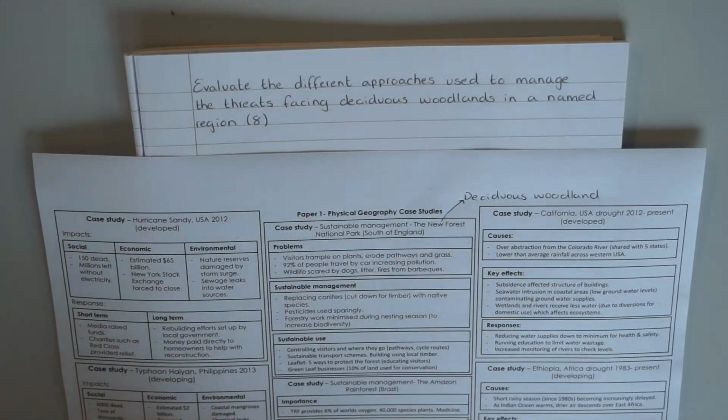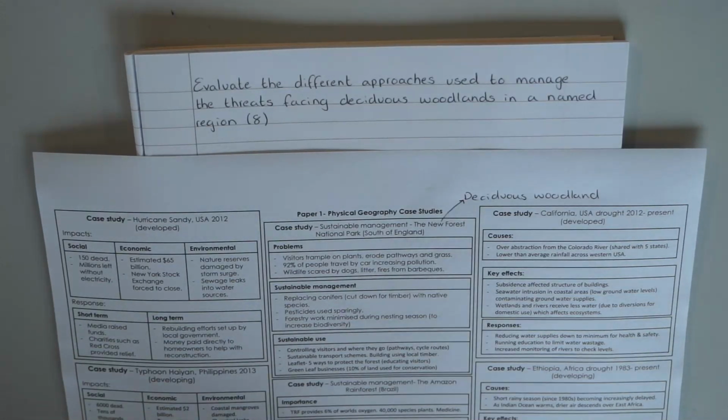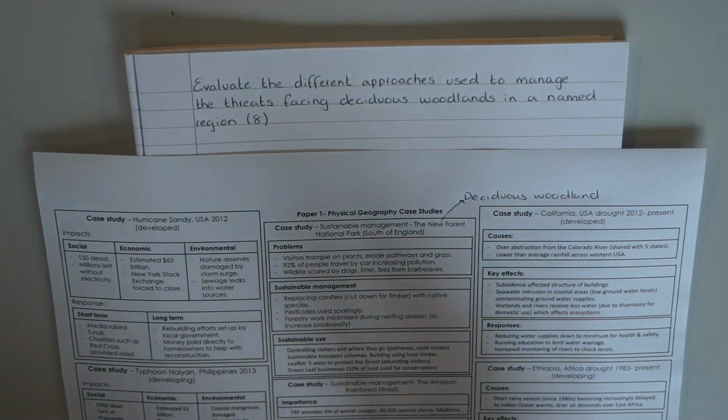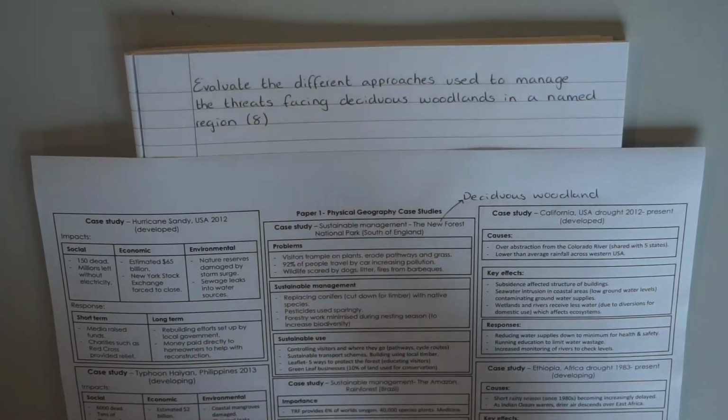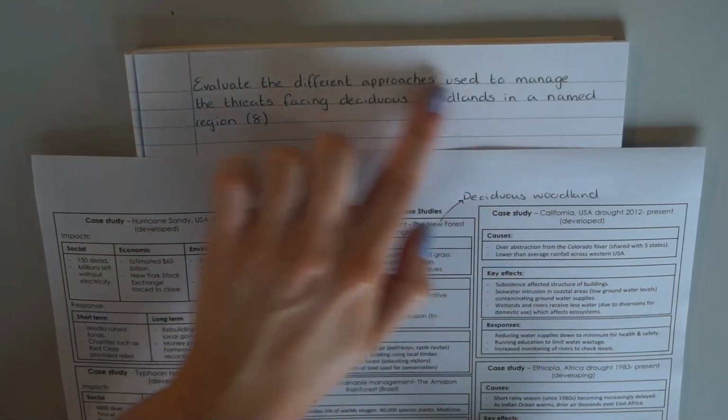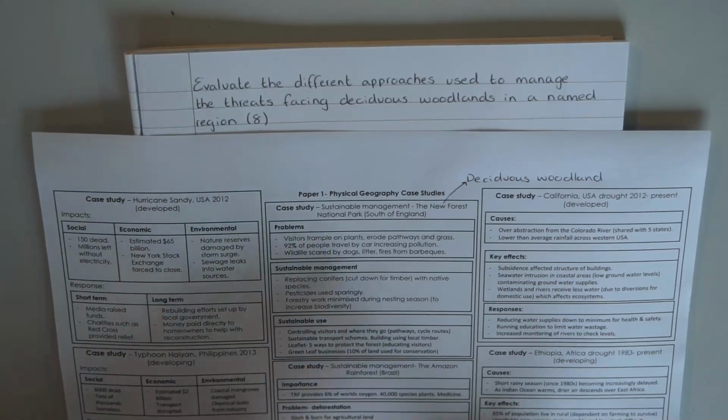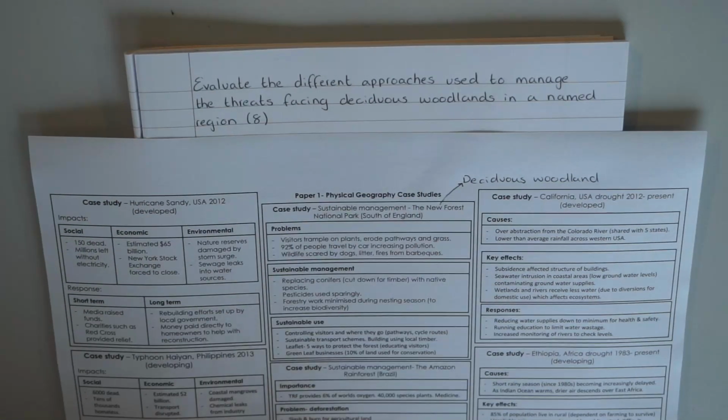If you were asked about a tropical rainforest, you would write about the Amazon. But as I've said, we're just going to focus on our deciduous woodland today. So before I practise the 8 mark question you can see at the top, I'm going to use the knowledge organiser to make a couple of flashcards.